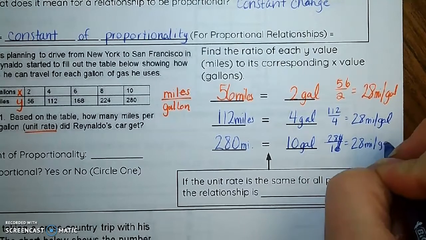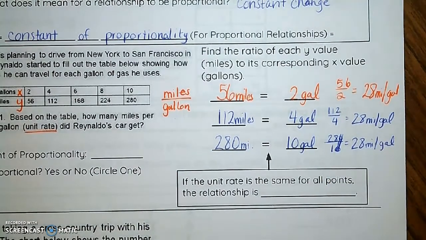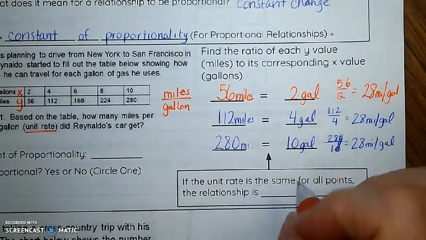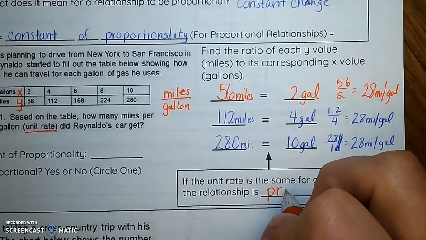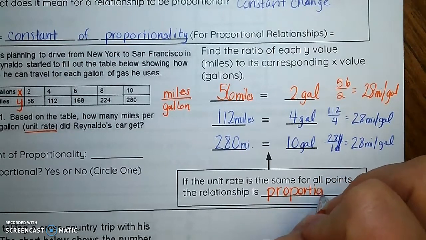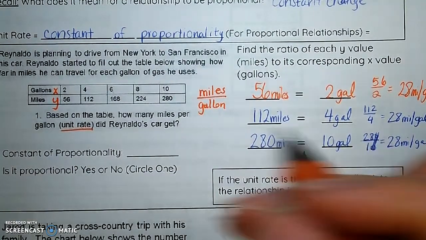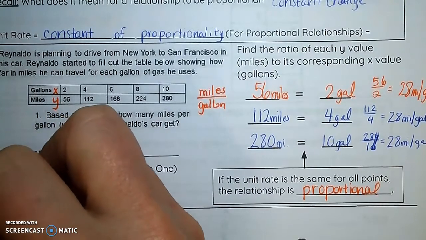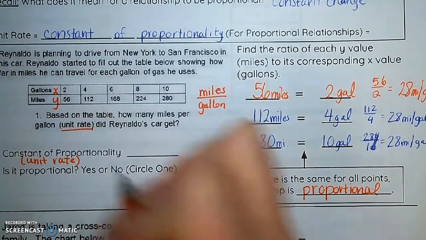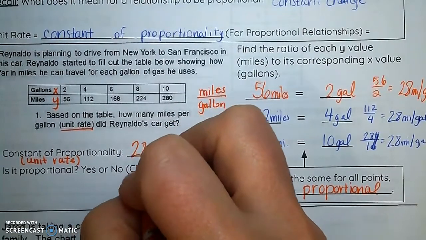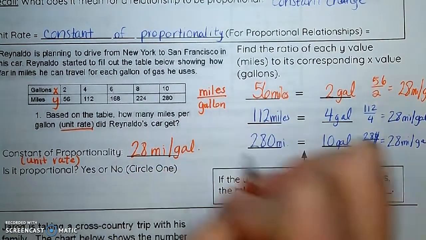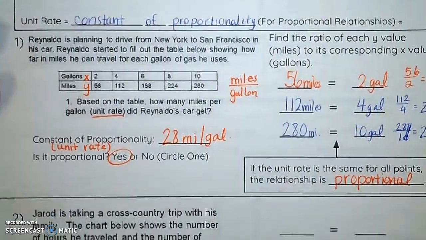And if I do have a unit rate, if it is a proportional relationship, then we should have the same unit rate for all those. So if the unit rate is the same for all points, then the relationship is proportional. So that means that it's proportional. Now my constant of proportionality, otherwise known as the unit rate, is going to be 28 miles per gallon of gas. So is this a proportional relationship? Yes, it is.